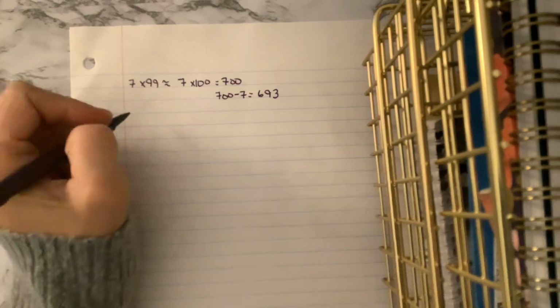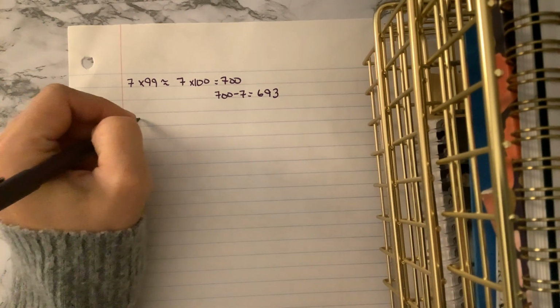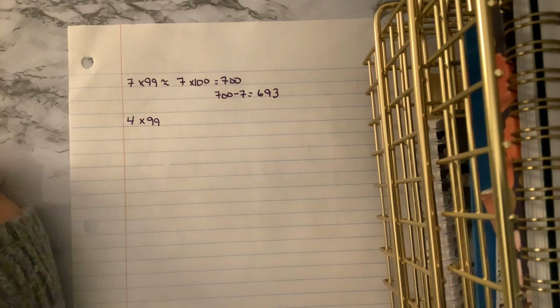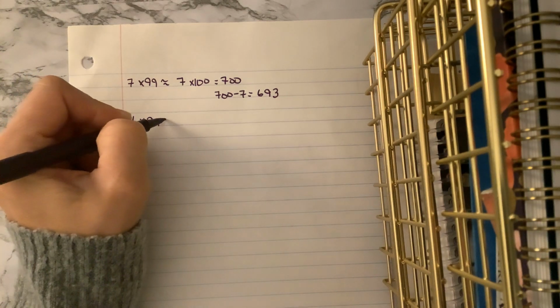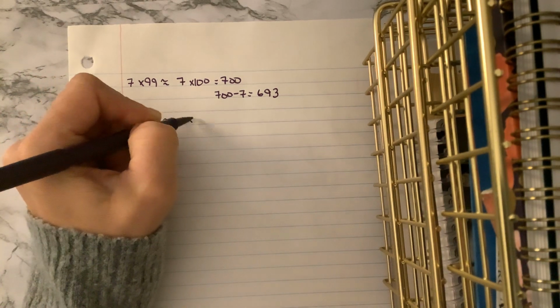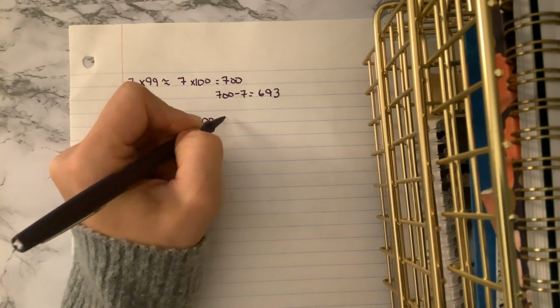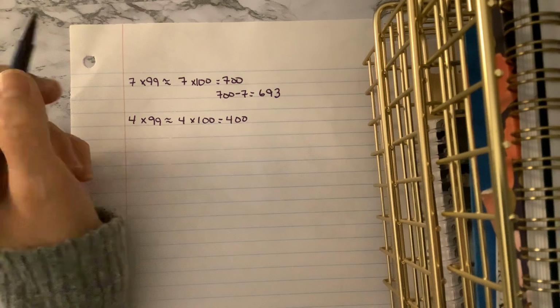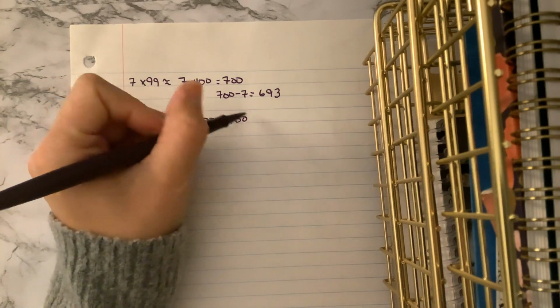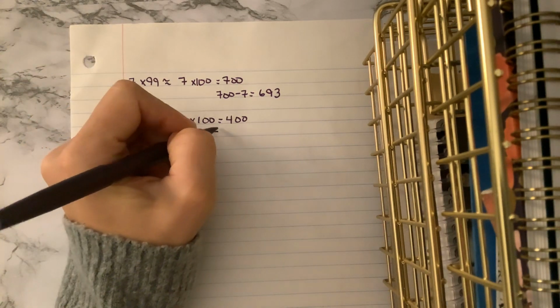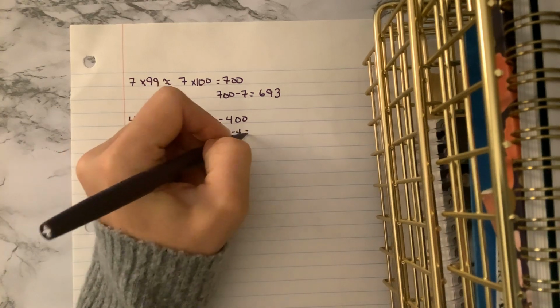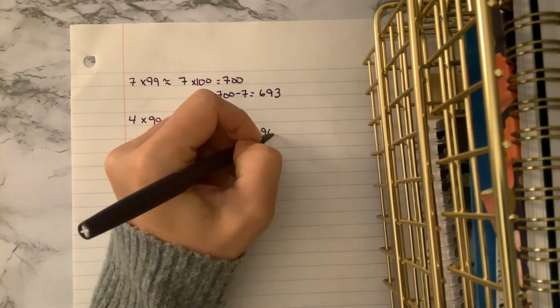Let's try 2 more. 4 times 99. Again, pausing when you feel ready. We're going to multiply 4 times 100, which is 400. But this is one too many 4s, so we're going to subtract 4 and get 396.